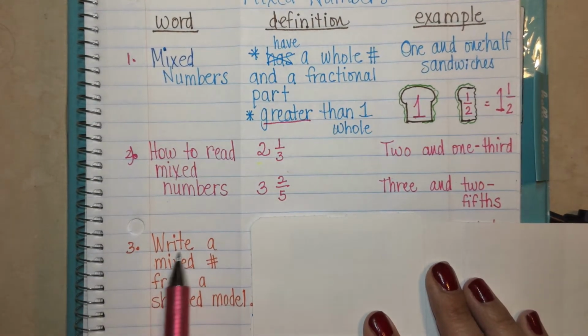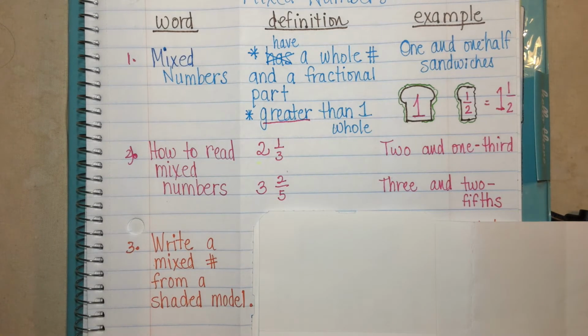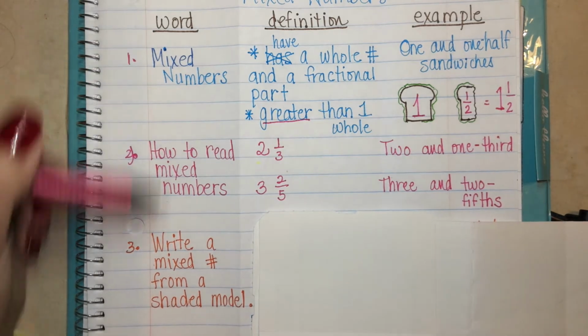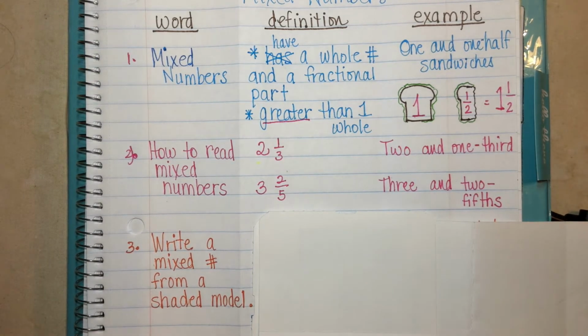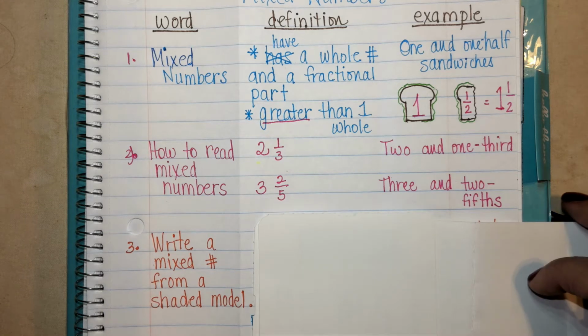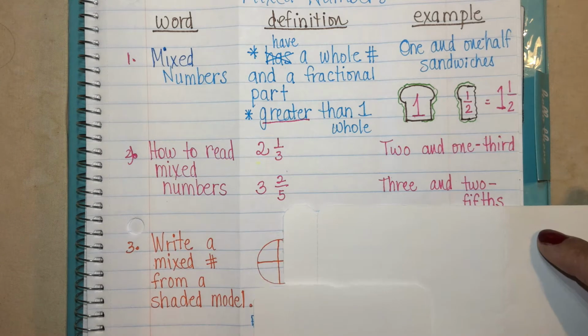Now we're going to look at how to write a mixed number from a shaded model. Okay, you can write that down, and actually it's a concept. Okay, here's an example of that.